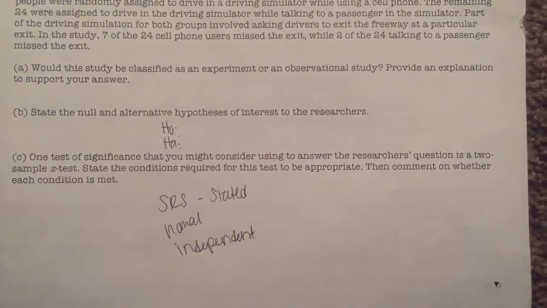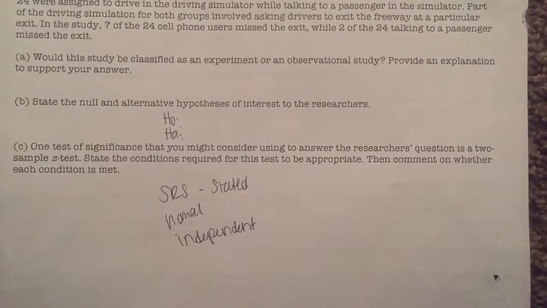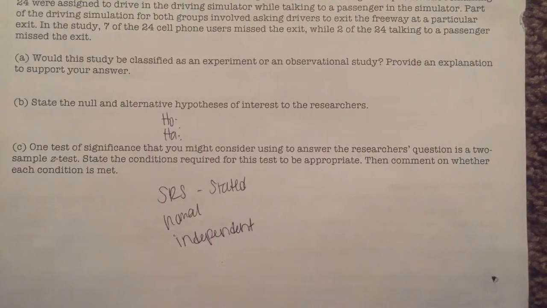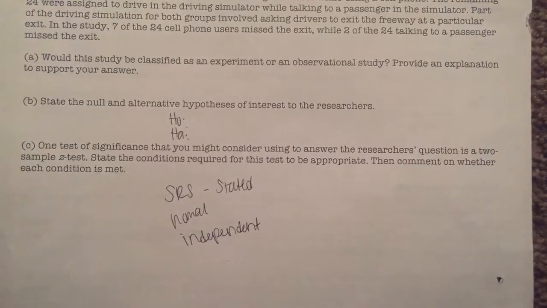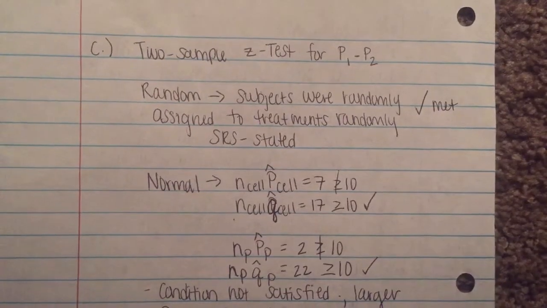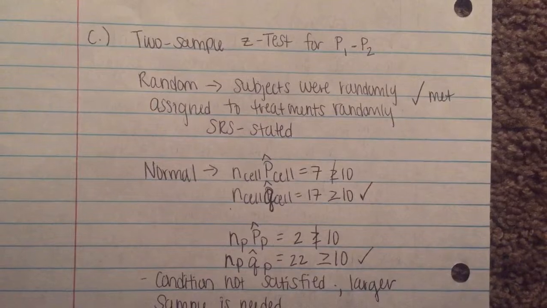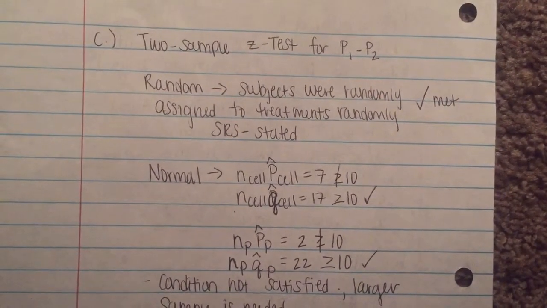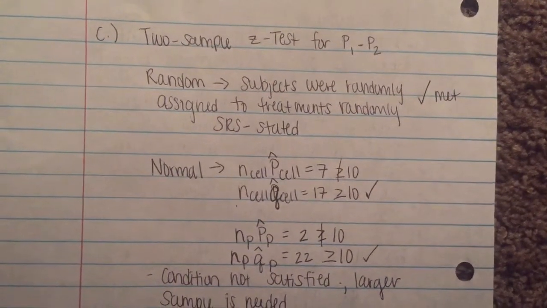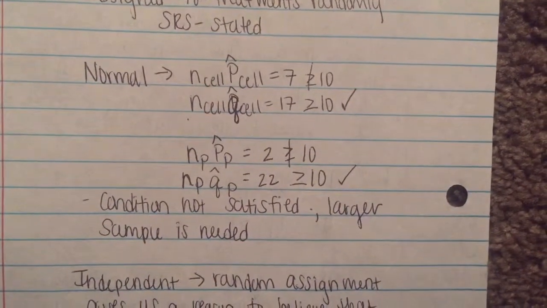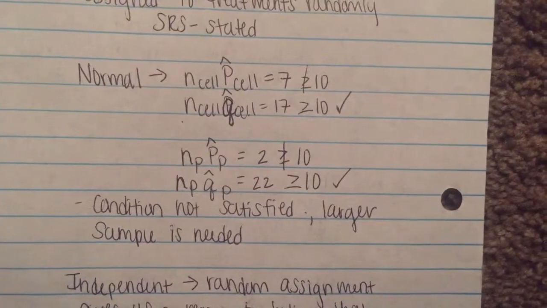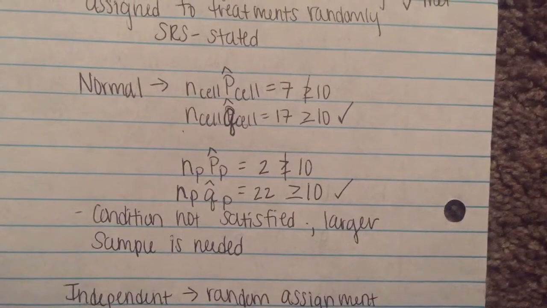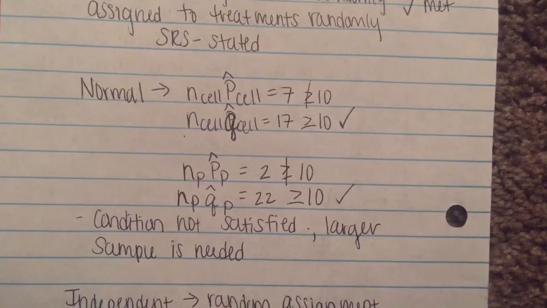C. One test of significance that you might consider using to answer the researcher's question is a two-sample z-test. State the conditions required for the test to be appropriate, then comment on whether each condition is met. A two-sample z-test is for p1 minus p2. Subjects were randomly assigned to treatments, so a simple random sample is stated. This condition is met. n cell p-hat cell is equal to 7, which is not greater than or equal to 10. n cell q-hat cell equals 17, greater than or equal to 10.